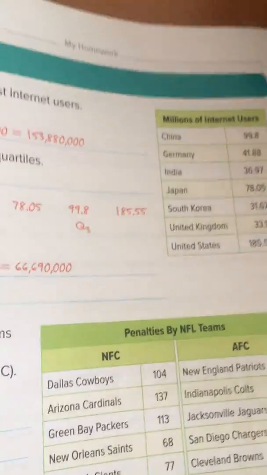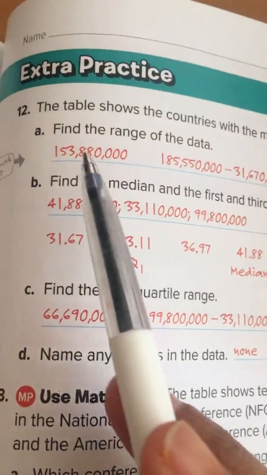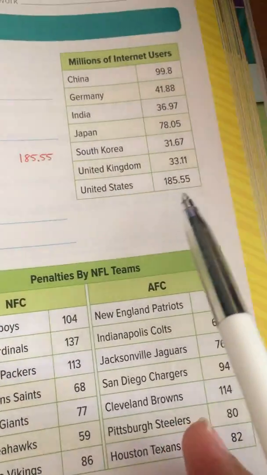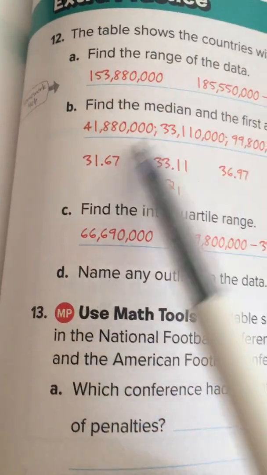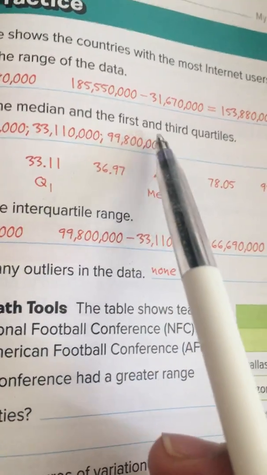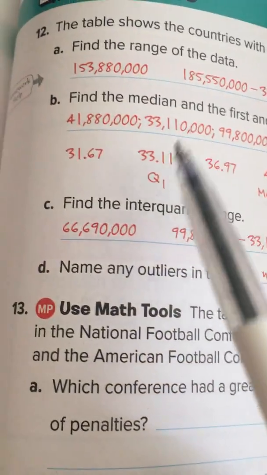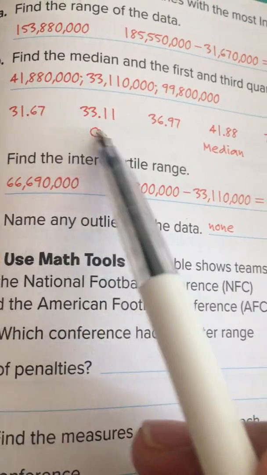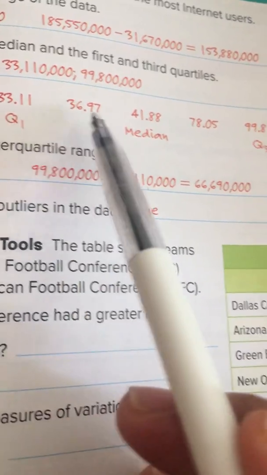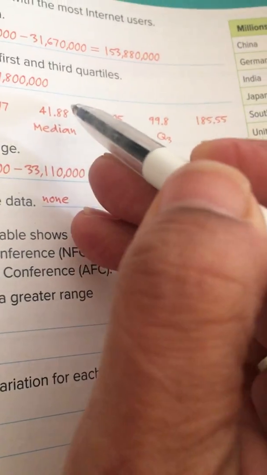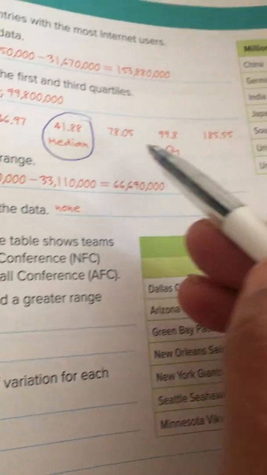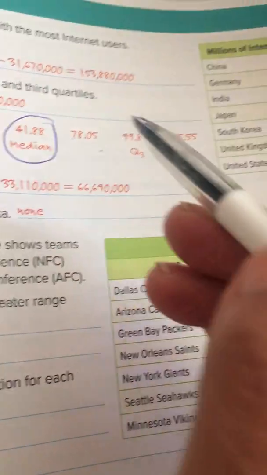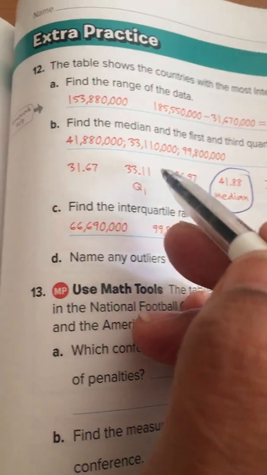Okay. He gave me data here and asks you to find the range. Range: the big number minus the small number. Okay, find the range, find the median and the first and third quartiles. I will arrange them, 31 points: 33, 36. The number in the middle is the median, with 3 on the left and 3 on the right.